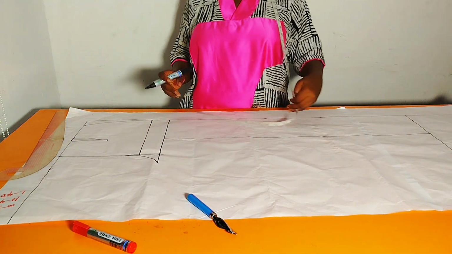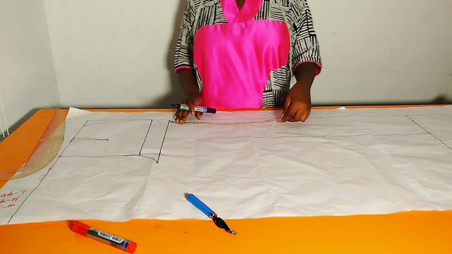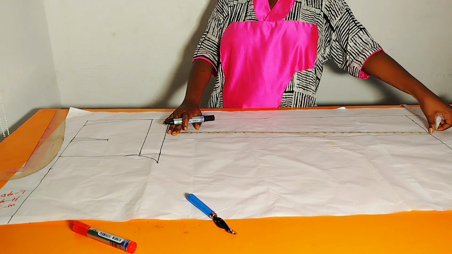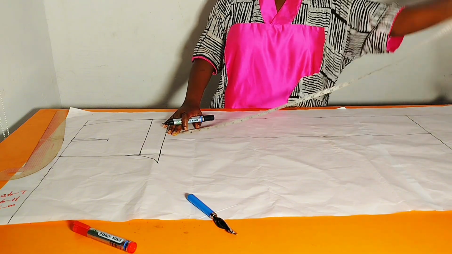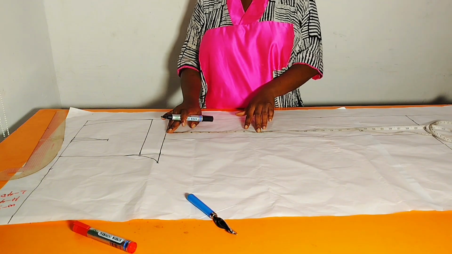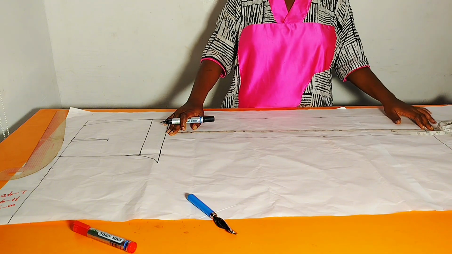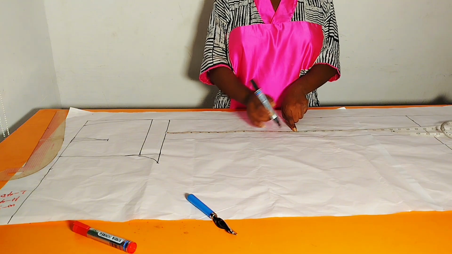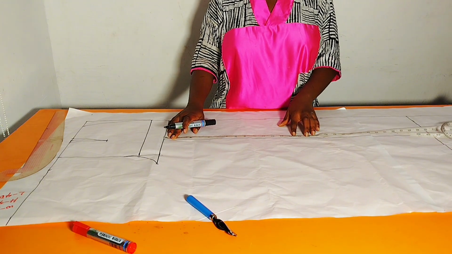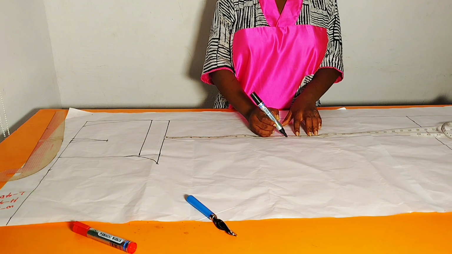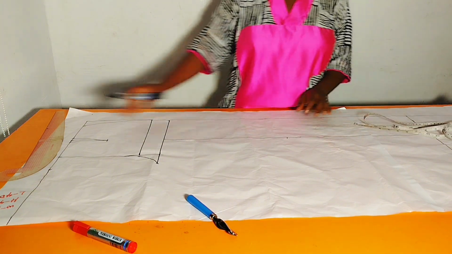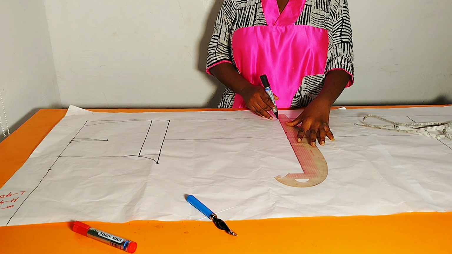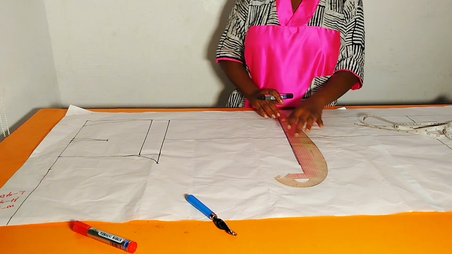The next thing you're going to do is to get your new length. To get your new length, you measure from your crotch line to your full length. Here I have 30. Whatever you have from your crotch line to your M line, divided by 2. Here I have 30 divided by 2 will give me 15. Then from the 15 you come up by 1.5. So this is my 15 here, but I'll come up by 1.5, so that will be here. That's where I'll connect the straight line. So this is my new line.